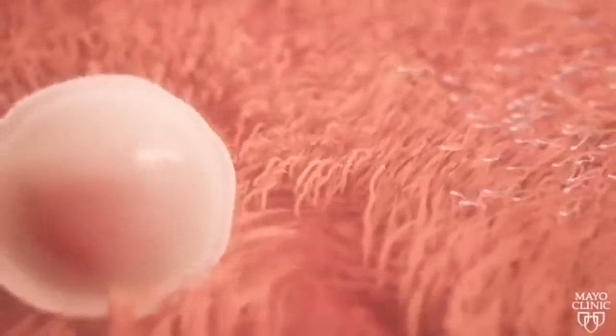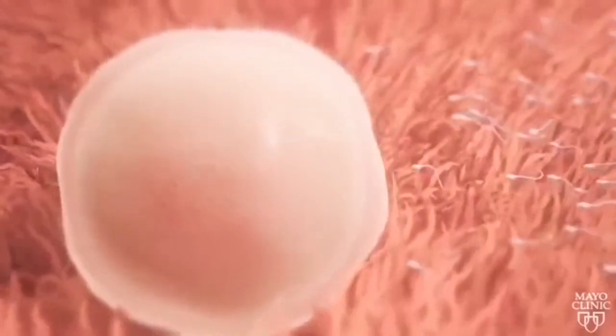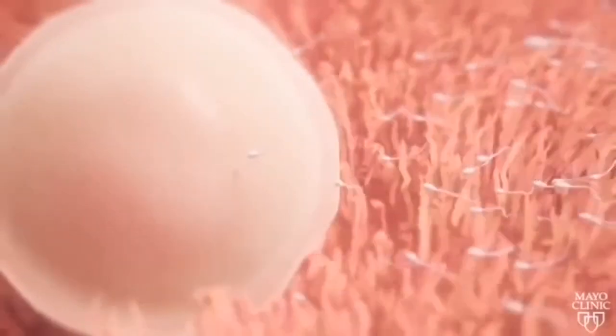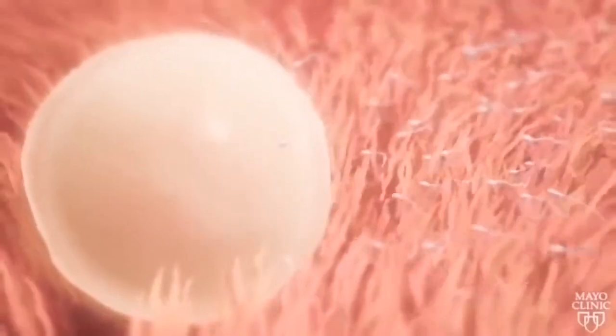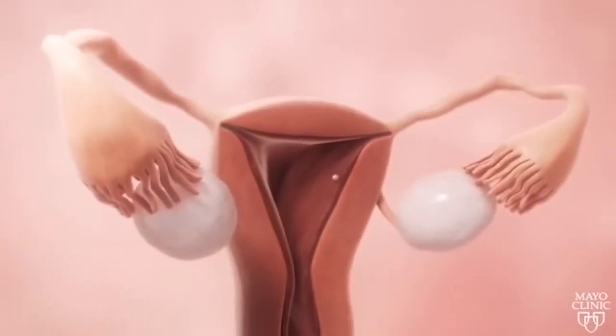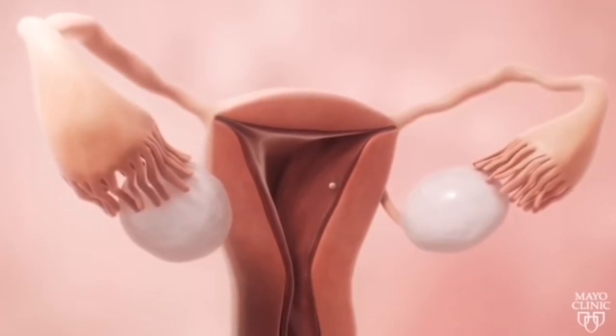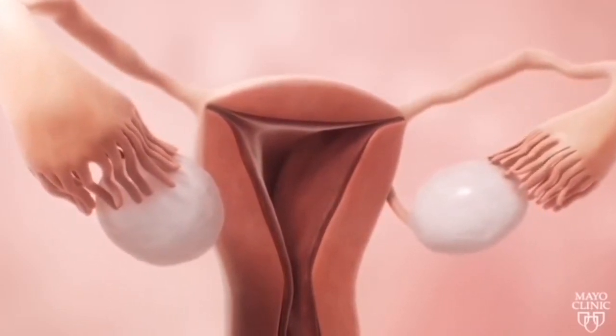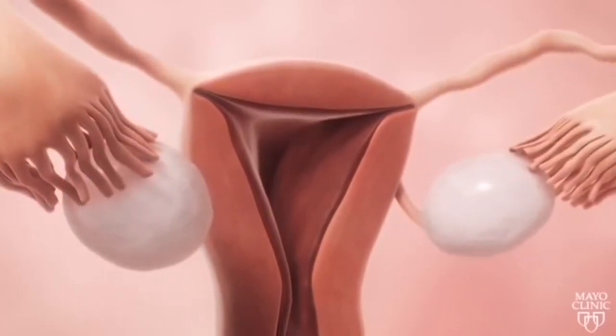The egg travels through the fallopian tube, propelled by the contraction of the fallopian tube walls. Here in the fallopian tube, it may be fertilized by a sperm. If the egg is fertilized, the egg and sperm unite to form one cell called the zygote. As the zygote travels down the fallopian tube towards the uterus, it begins to divide rapidly to form a cluster of cells resembling a mini raspberry. When the zygote reaches the uterus, it will implant in the lining of the uterus, and pregnancy begins.